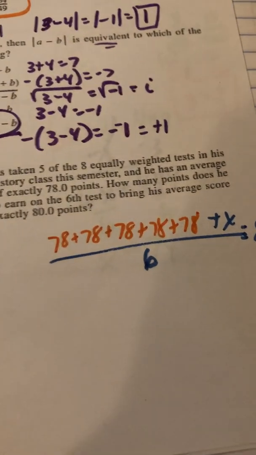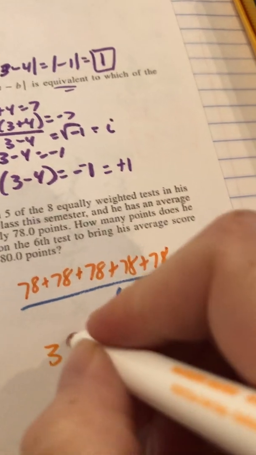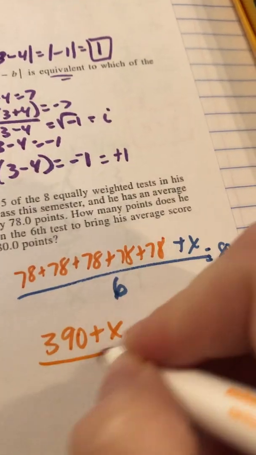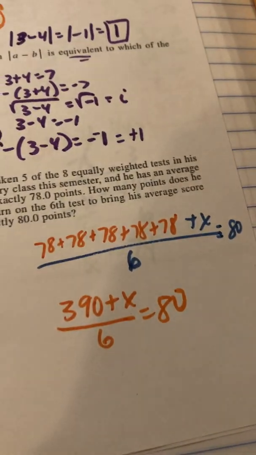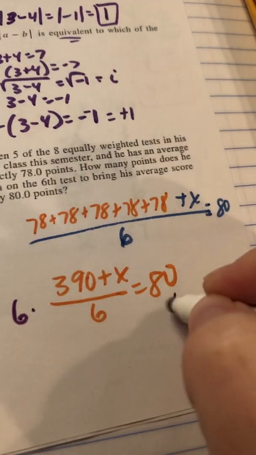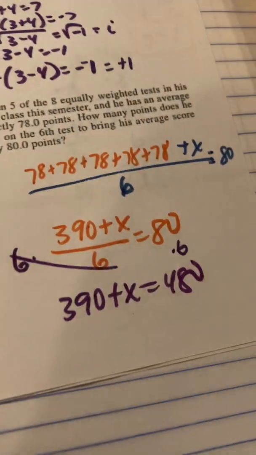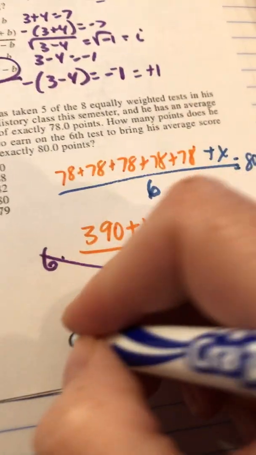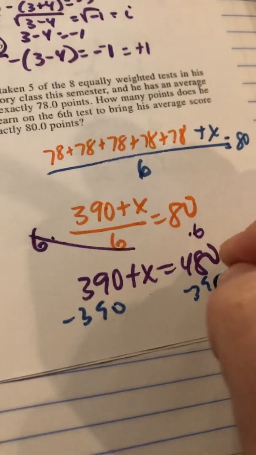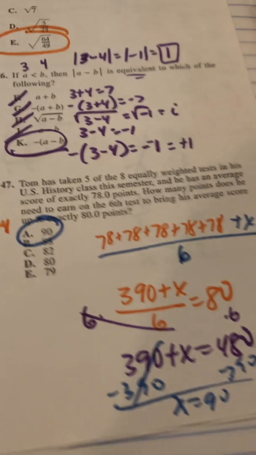So working backwards here, I would do 78 times 5, which is 390, just to simplify here. And then I want to get that x by itself. So since it says divide by 6, I'm going to multiply by 6 on both sides. And then because it says plus 390, I would subtract 390. And so x is 90. You'd have to get an A.